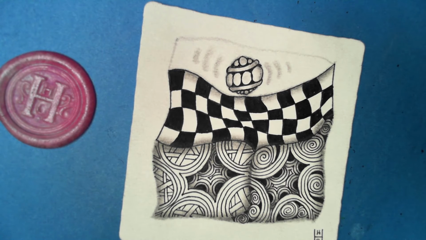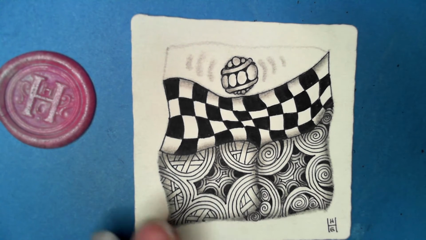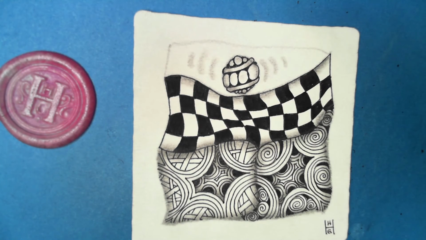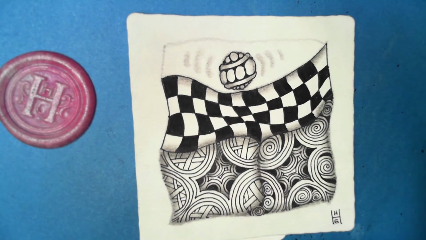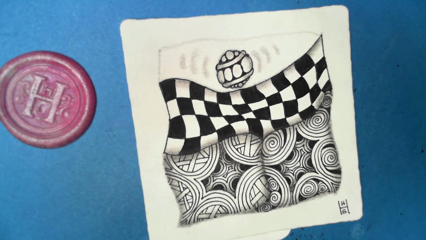So not worrying about how your lines are, however they end up, it's great. Those that have shaky hands, it will look awesome. It doesn't matter. Like I said, this is from the string class where we were exploring the concept of strings in Zentangle. I just went with where my curves were, and filled in the lines for the grid, and just had a lot of fun with it.